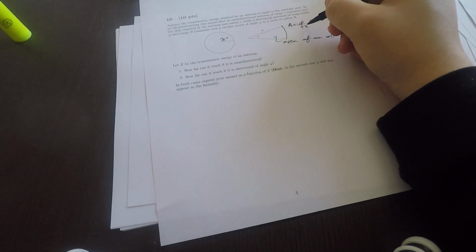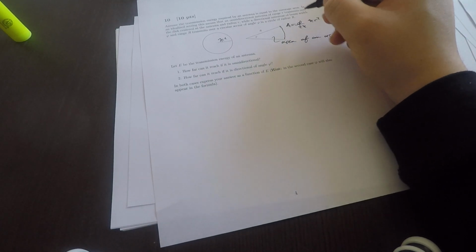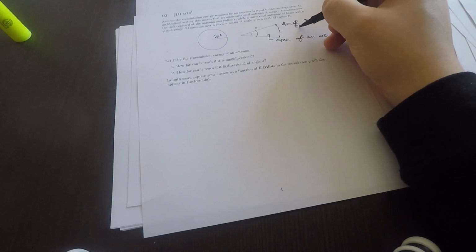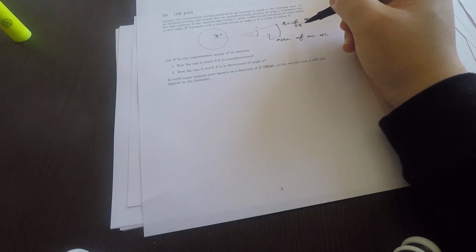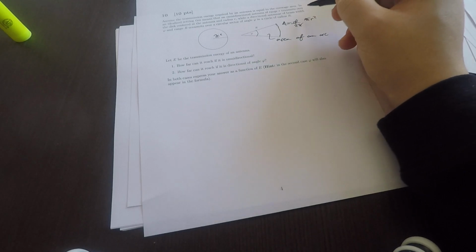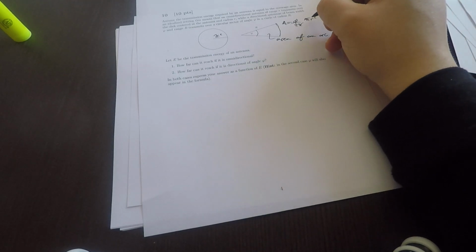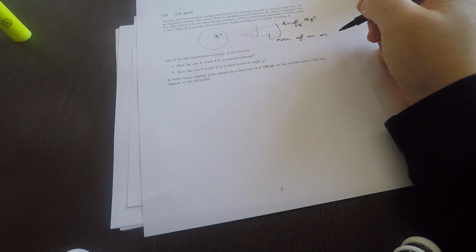Because phi over 2 pi is that ratio of the whole circle, and then I have pi r squared to get the area of the circle, so it's the ratio times the area. If I was a gambling man, I would say that this is correct, and I'm pretty sure it is.